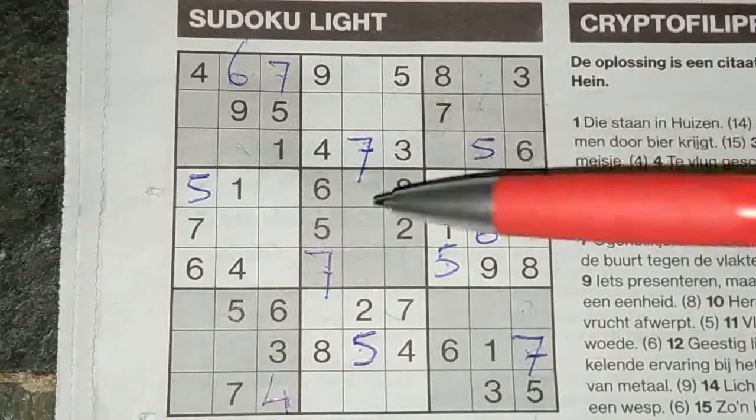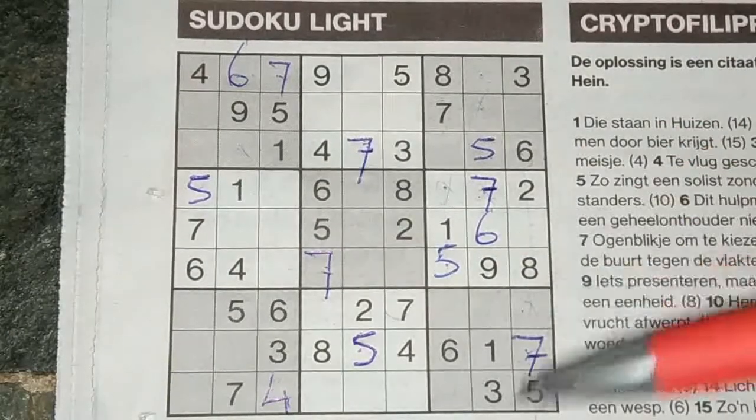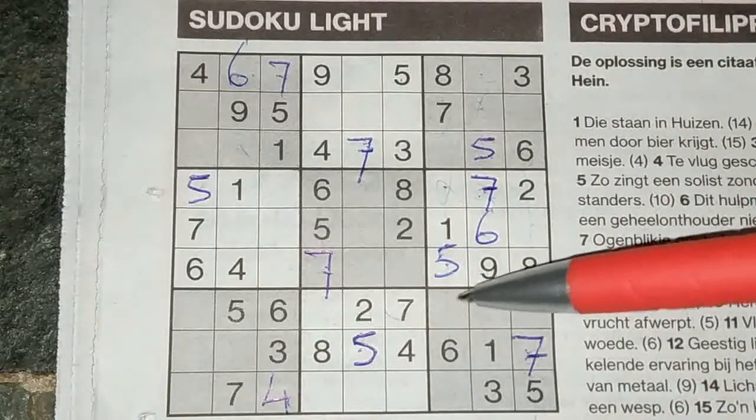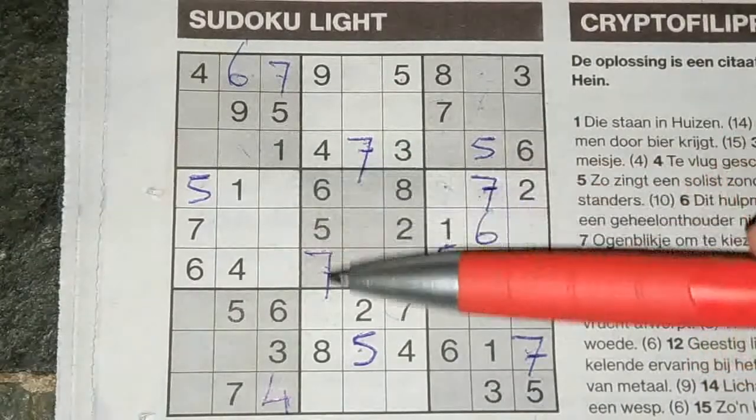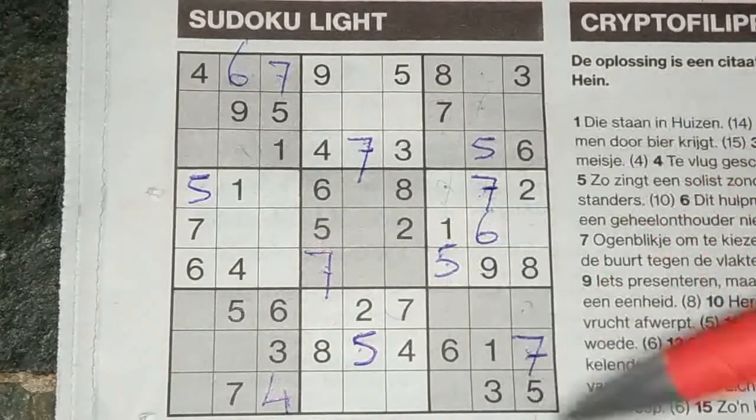Then I cannot continue with the 4, I see. So let's go to the number 3.